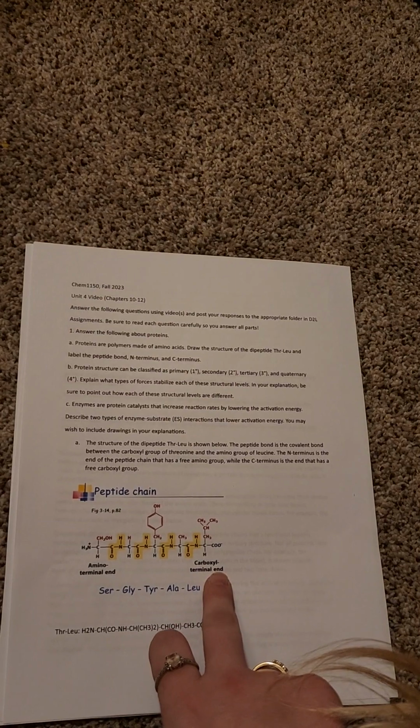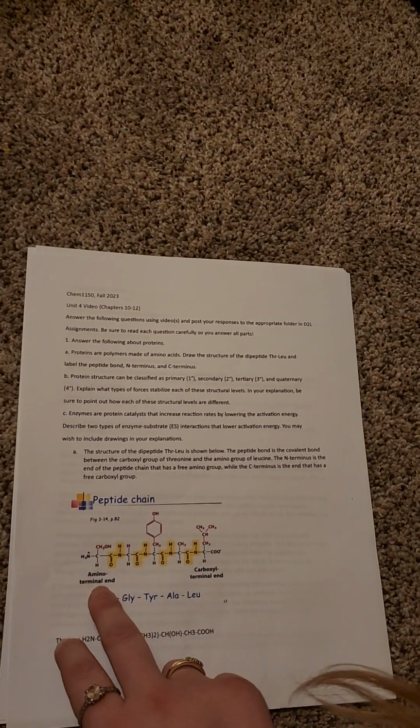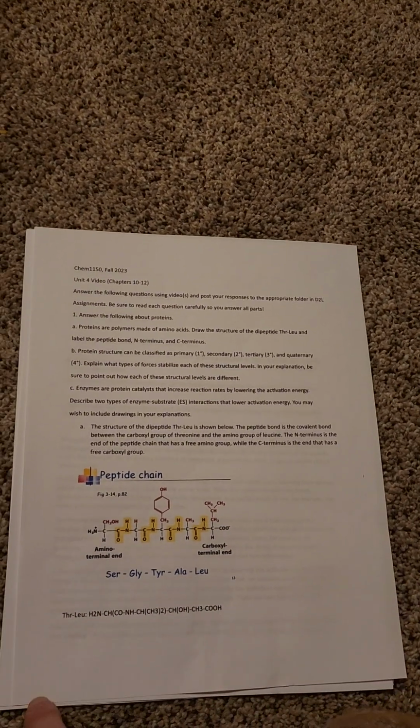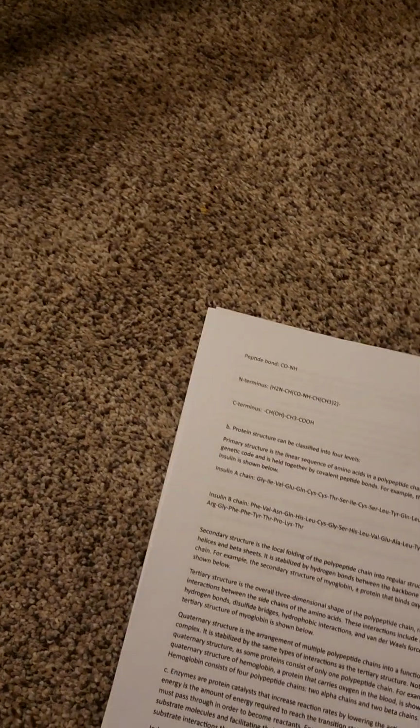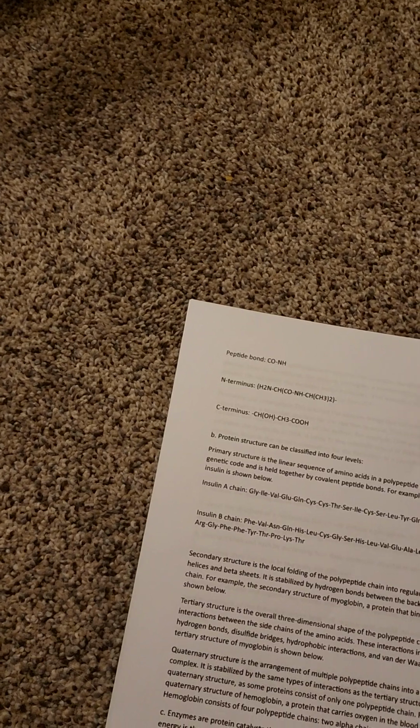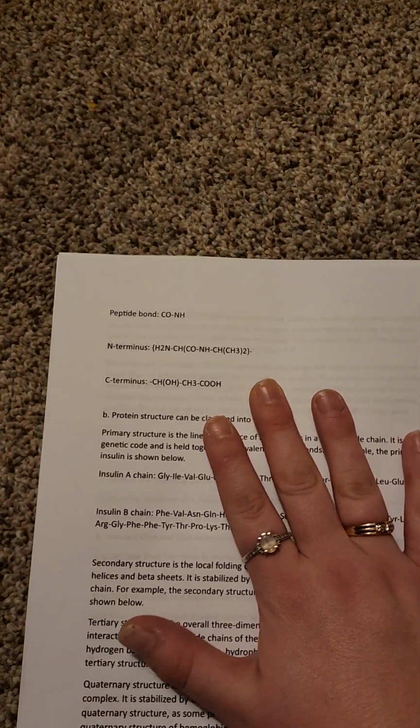It's the N-terminal, carboxyl, and then the amino terminal. The peptide bond and then the N-terminus and the C-terminus would be in the format of that.